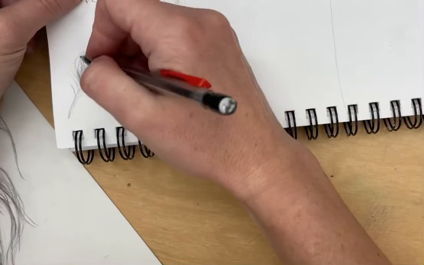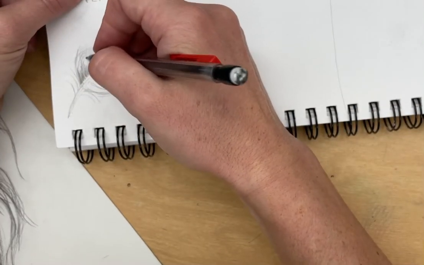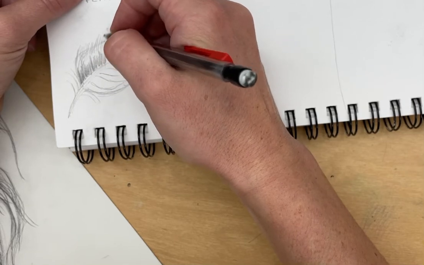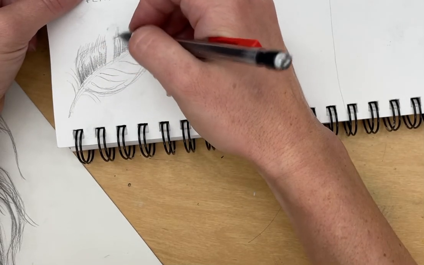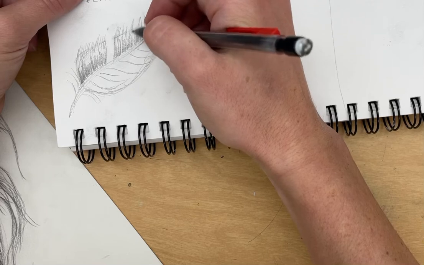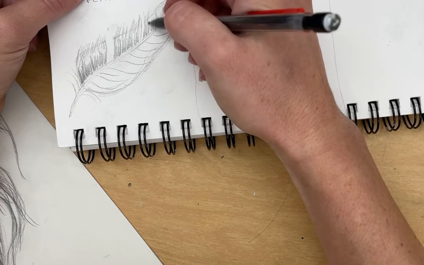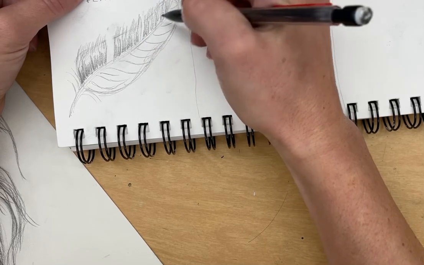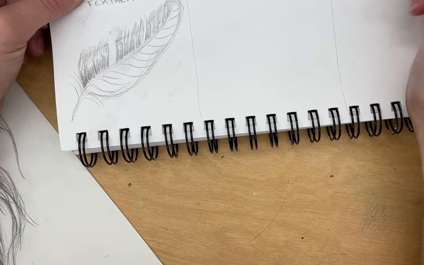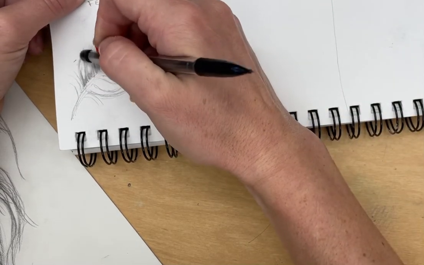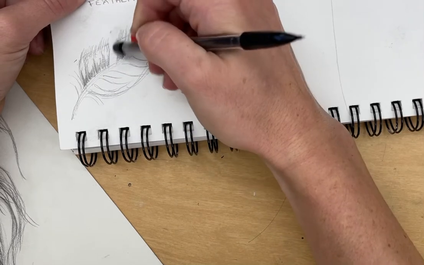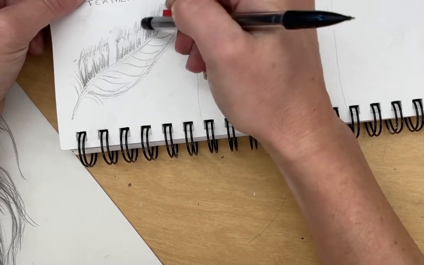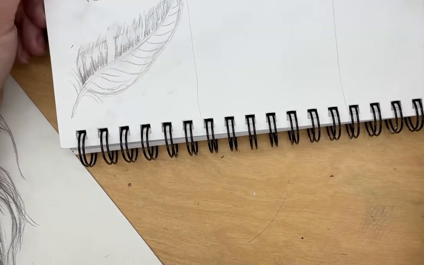And then there's a bit of value on the outside. So I would use hatching lines. I would go a little bit more choppy, because some will be longer, some will be shorter. And then use your eraser to make highlights in the middle. So that's like the shiny part.